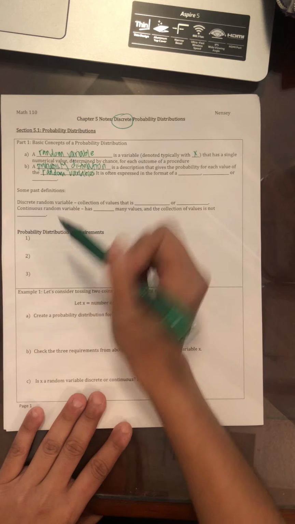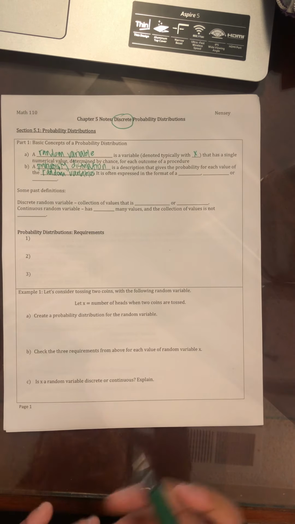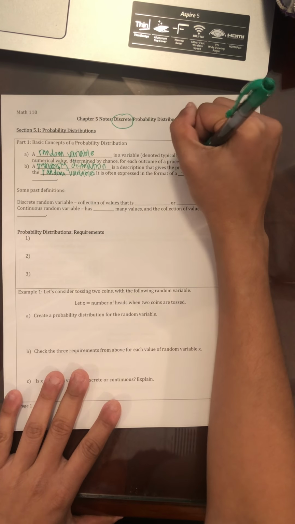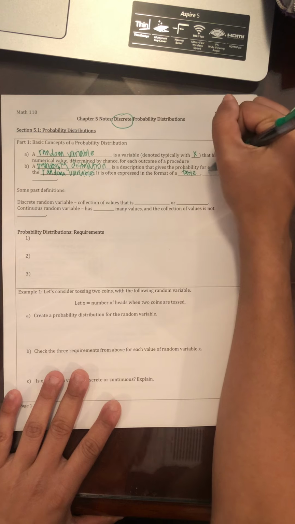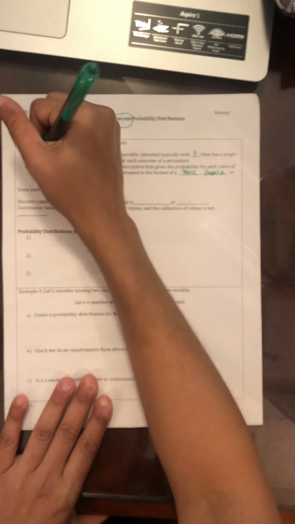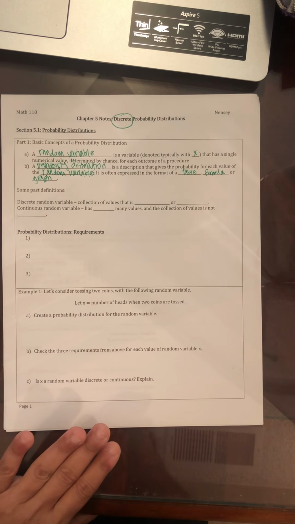So probability distribution is how each x value is spread out or distributed. It is often expressed in the format of a table, which we're going to do on this, a formula, which I am going to give to you, or a graph, which we don't really focus on in here.